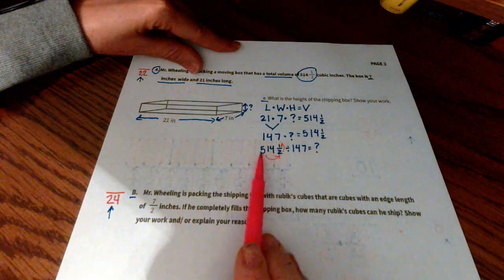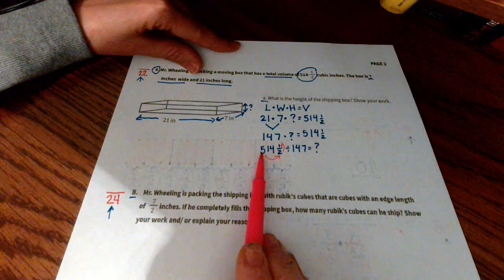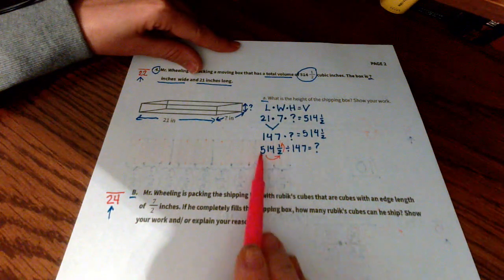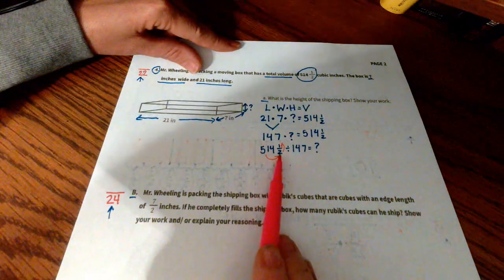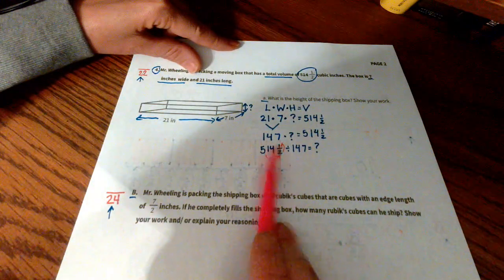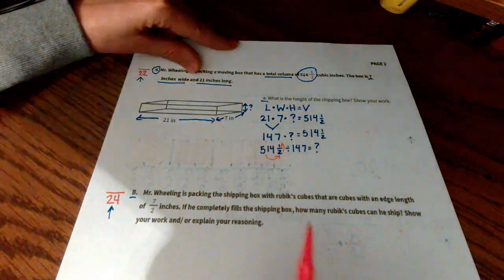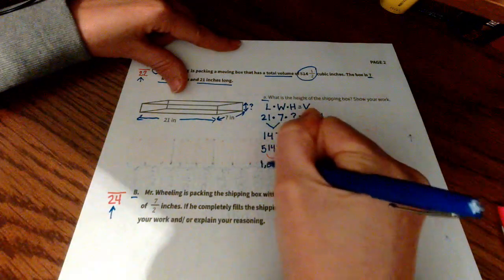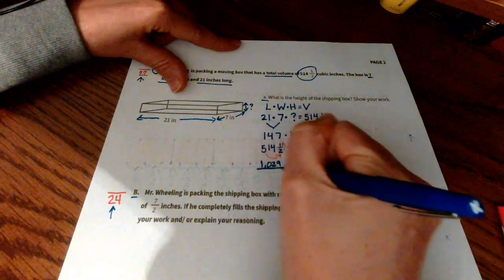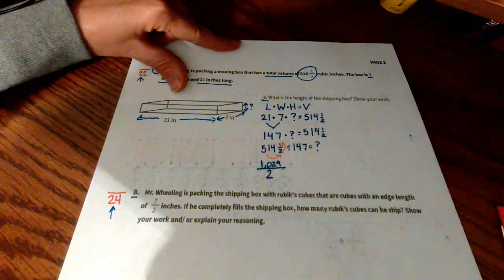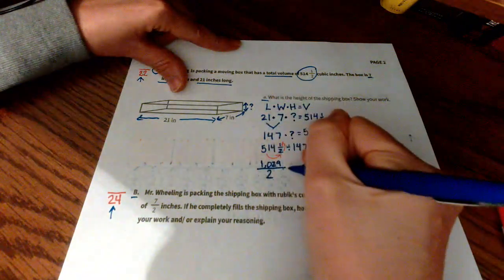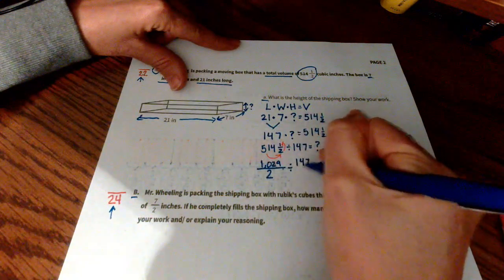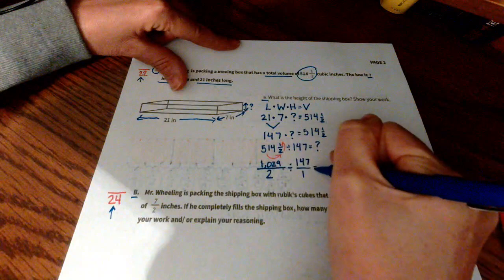Well, 2 times 500 is 1,000, and 2 times 14 is 28. So that's 1,028, but I've got to add that 1, so that's 1,029. 1,029 over 2. Keep my denominator. And I'm going to divide that by 147, so I'm going to change that to 147 over 1.